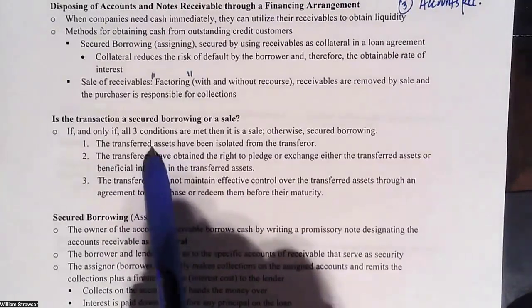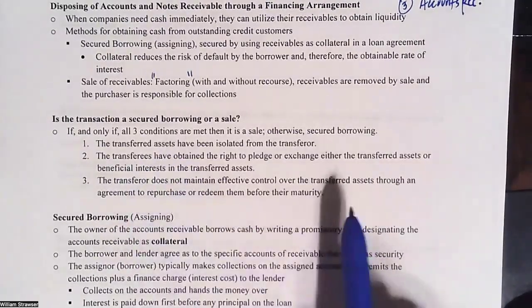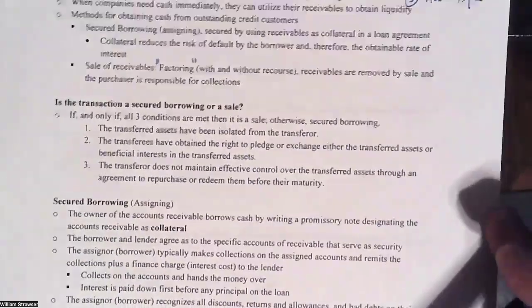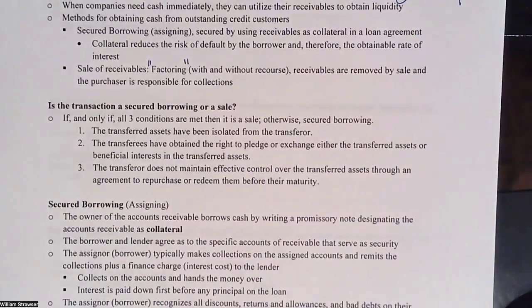The transferred assets in this case are the receivables, and they have been isolated from the transferor. So that means that title has been exchanged, that I cannot obtain any information about the receivable and whether it's been collected while it's with the person that I've transferred it to.